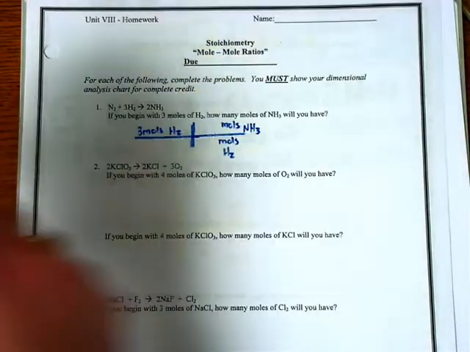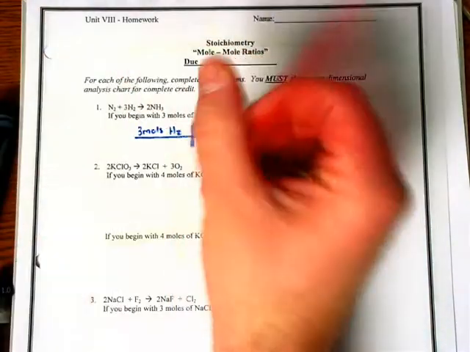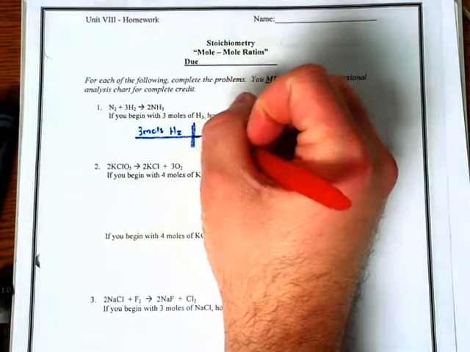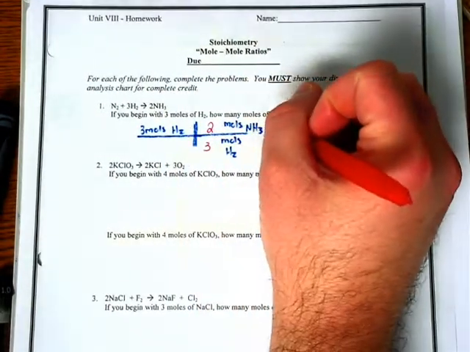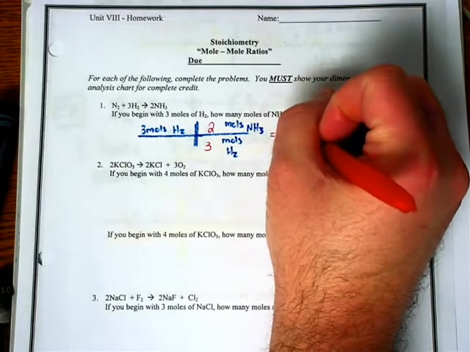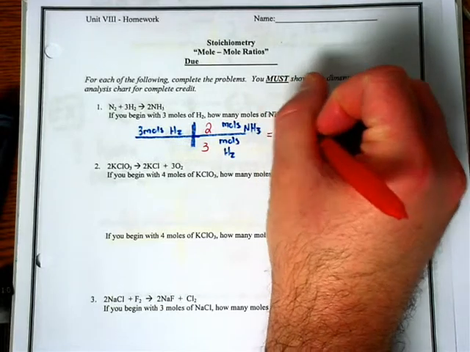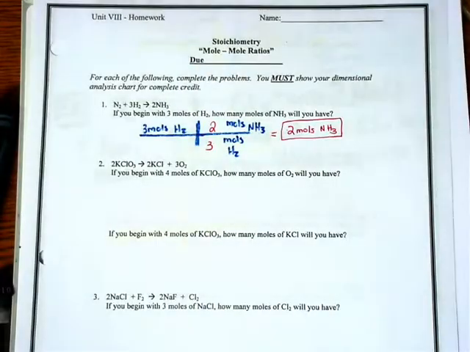How many moles of H2 are we talking about here? 3. How many moles of NH3? 2. Multiply across, divide. The answer should have been 2 moles of NH3, and the number of sig figs is correct here. Raise your hand if you got this question right. What can I assist you with in this question? Do you feel confident?